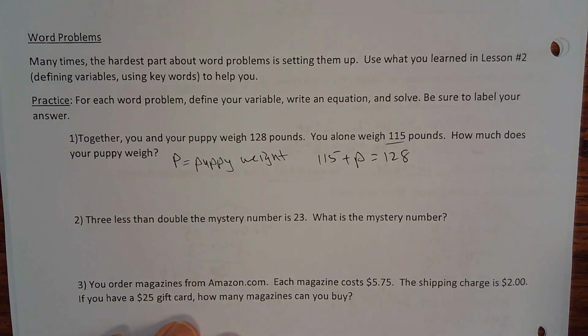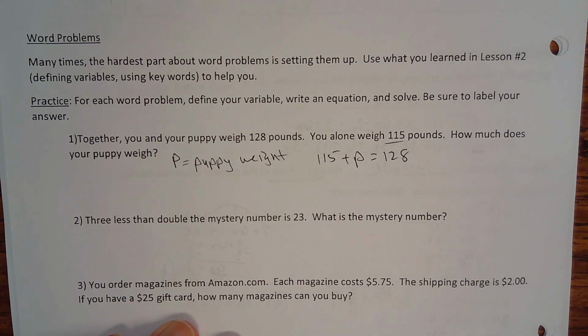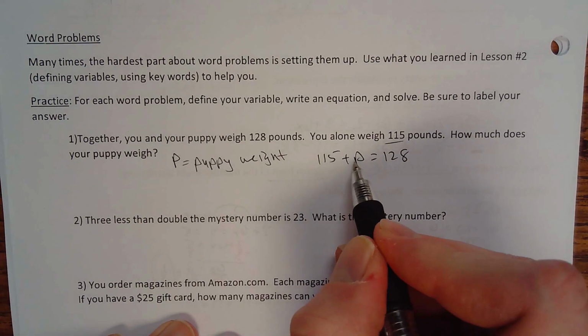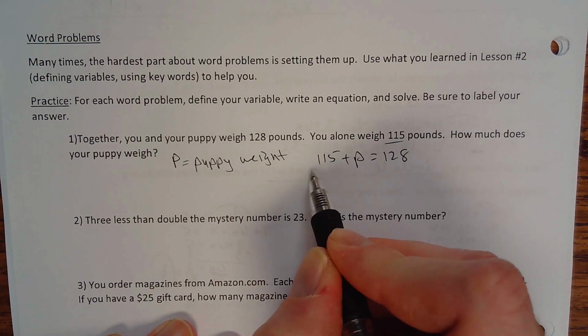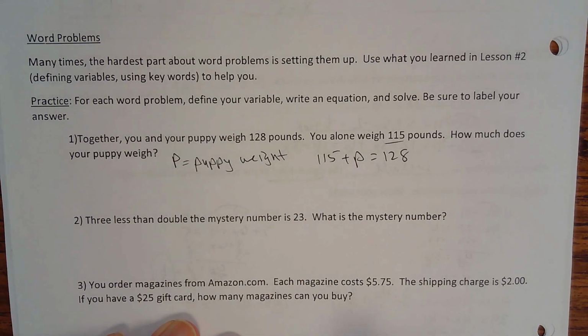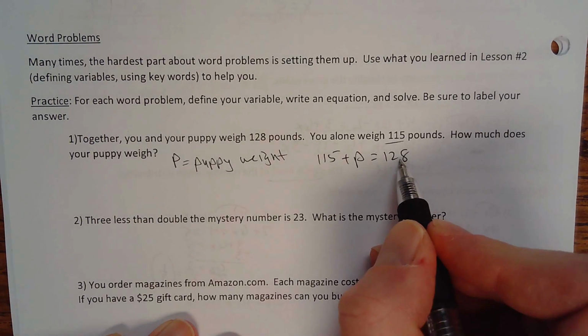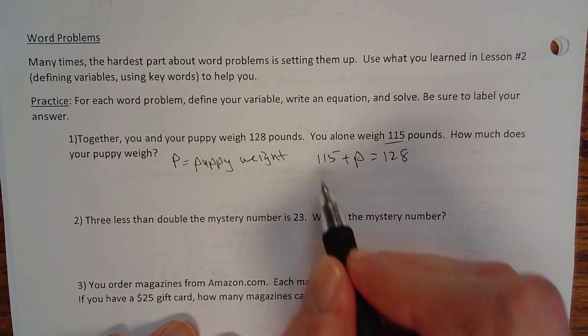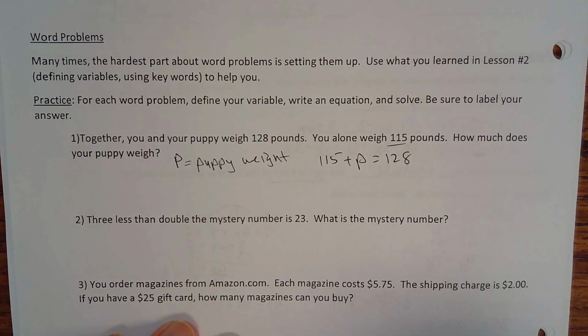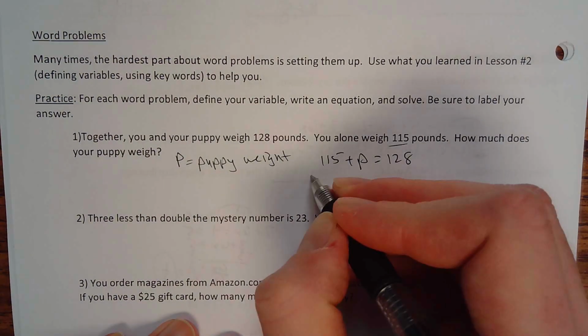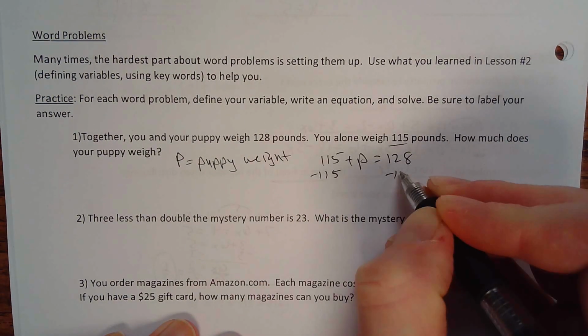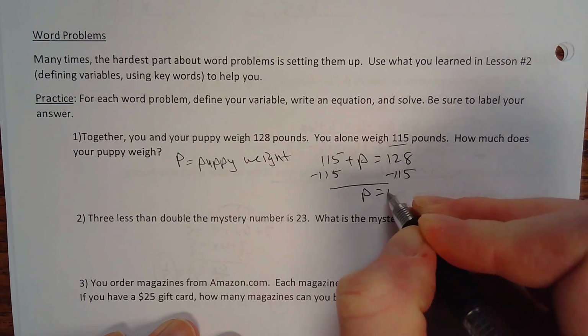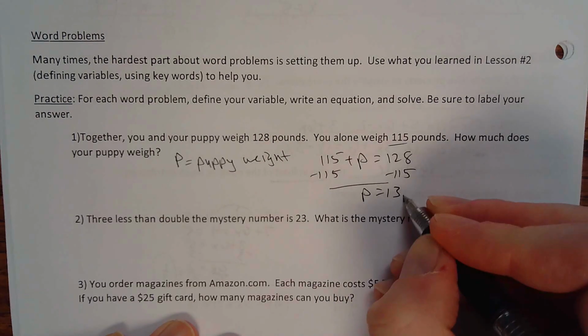Yeah, that puppy doesn't weigh too much. Now I got this equation. Would it be wrong if I did P plus 115 equals 128? Nope, that's right. You could also have 128 equals 115 plus P on the right side. That's fine too. They're all correct. So subtract 115. That puppy weighs 13 pounds.